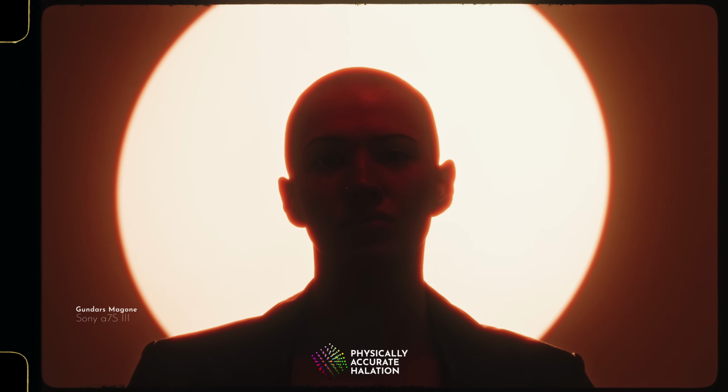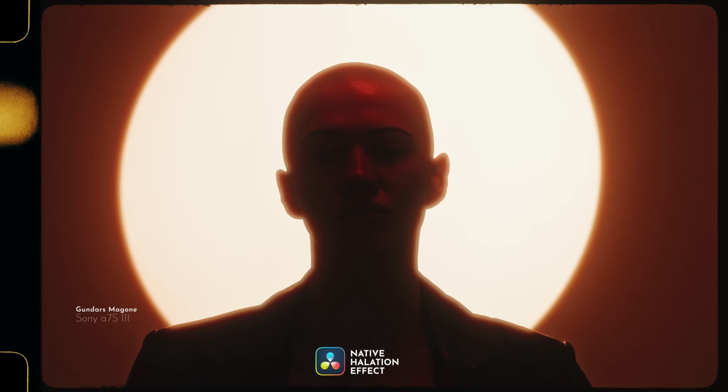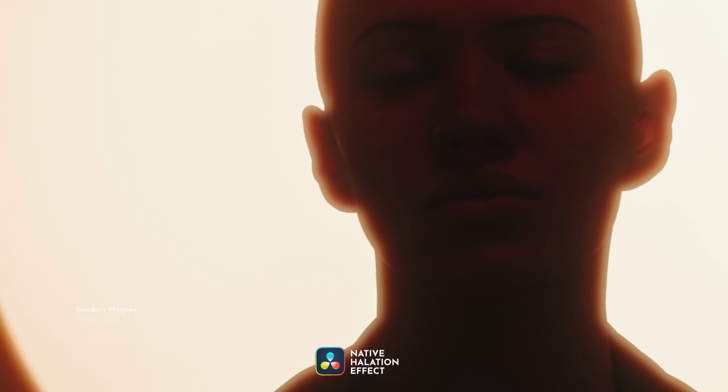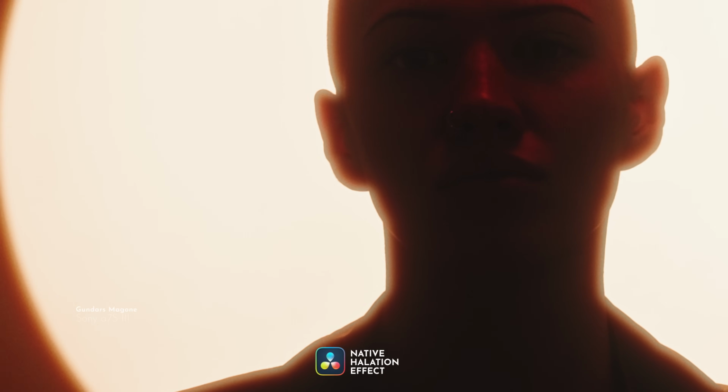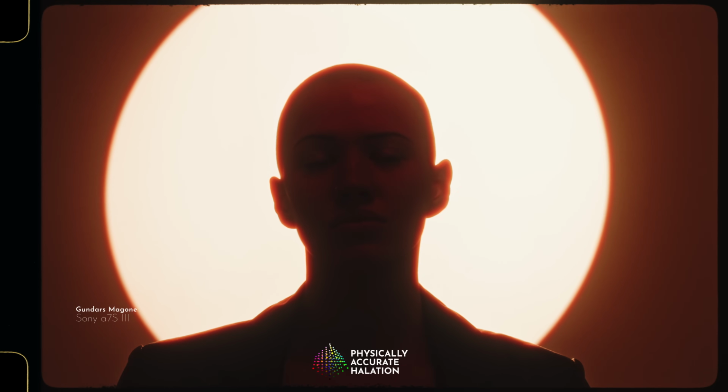This is our physically accurate halation effect. This is Dehancer halation. And this is DaVinci Resolve's halation. With the DaVinci Resolve halation, the roll-off is a bit off. You can see this almost like a silhouette line around the character when we compare it to our physically accurate halation effect.